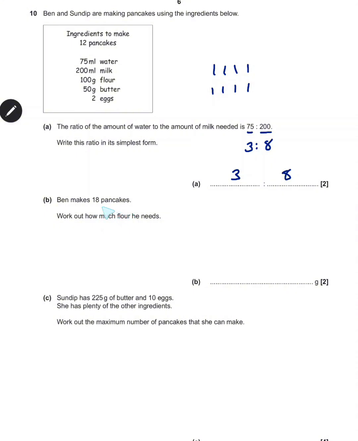Part B says Ben makes 18 pancakes. How much flour does he need? So this ingredient list is for 12 pancakes and we need 300 grams of flour. So there's loads of ways to do this. If I say 12 pancakes is 100 grams, what you might start to do is half this, double this. I'm going to halve it and say 6 pancakes would be 50 grams.